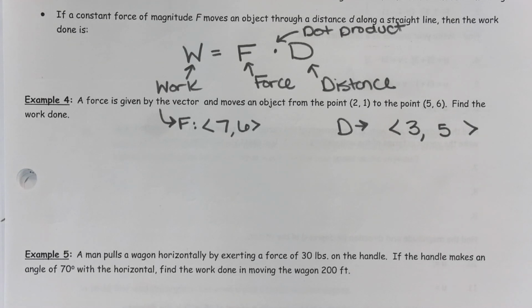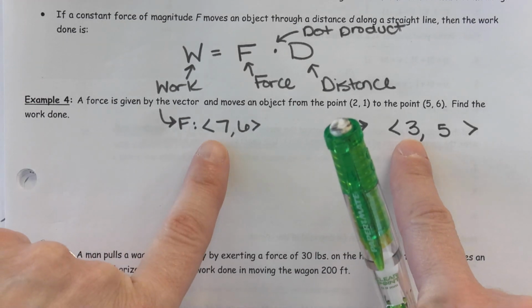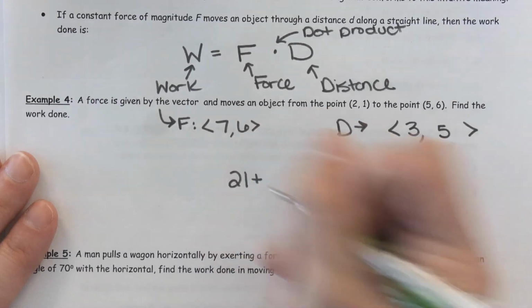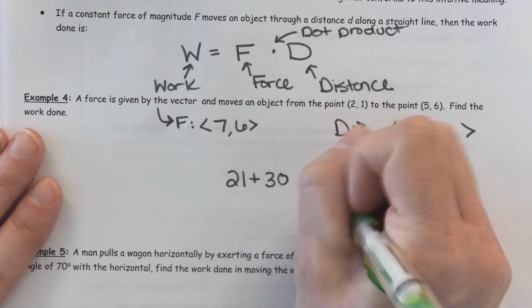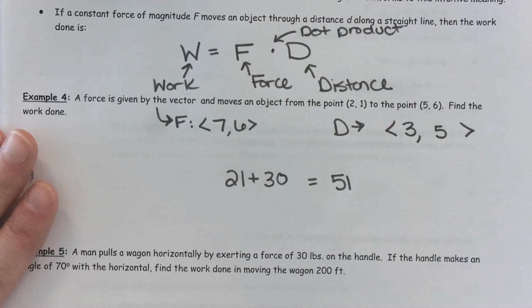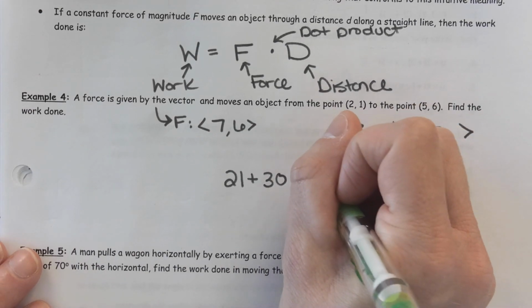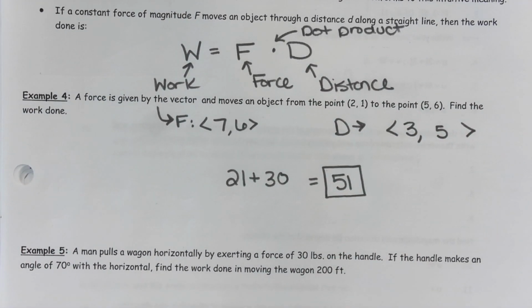Okay, so to find the amount of work done, we're going to take the dot product with force and distance. So 7 times 3 is 21, plus 6 times 5 is 30. So that gives me 51. And it looks like I just always write joules in there. Whatever you want to use for your measurement for work, it's not giving me one here. There are different measurements that you can use. I always just write in joules because that's typically what we measure work in.